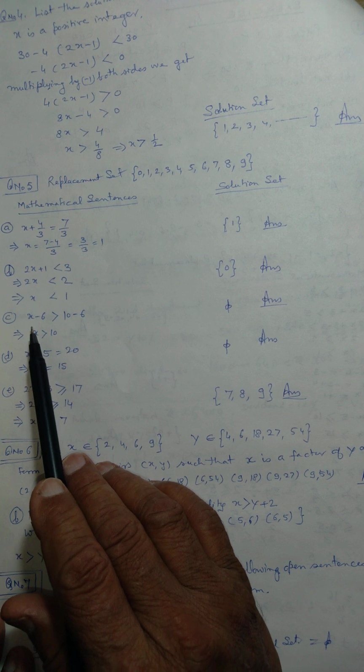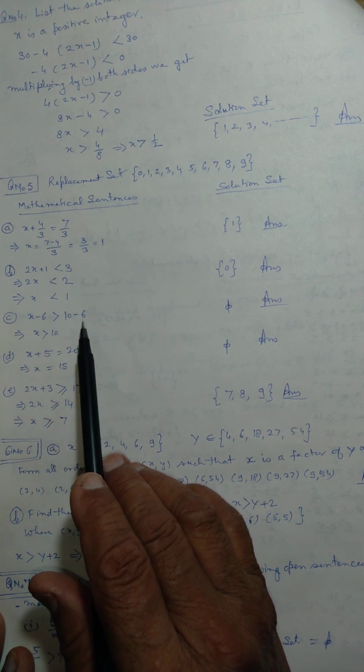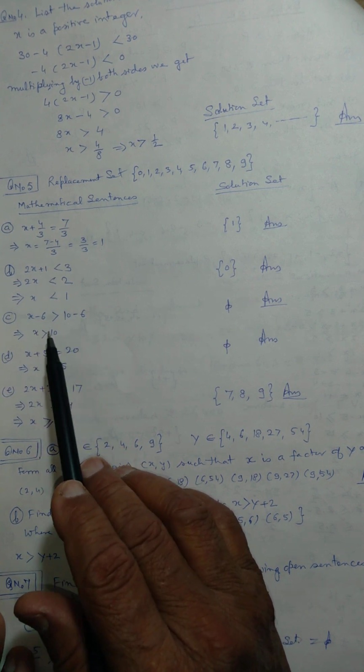Now C part, x minus 6 is greater than 10 minus 6. You see, this minus 6 and minus 6 will both be cancelled.